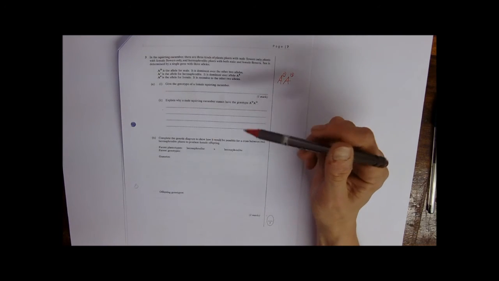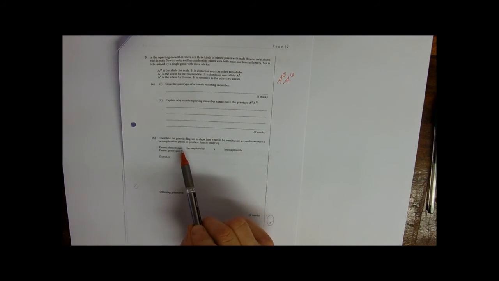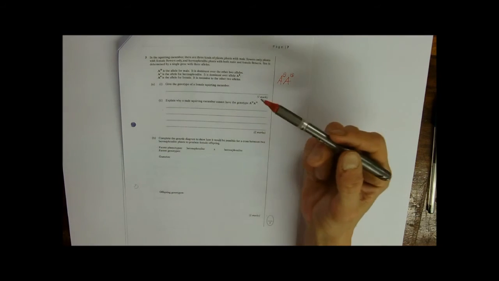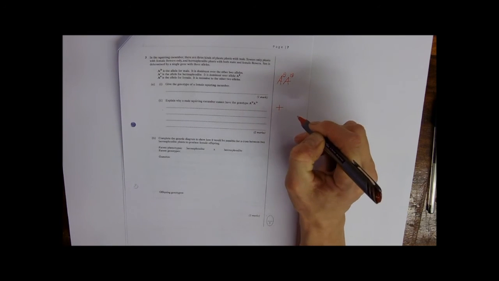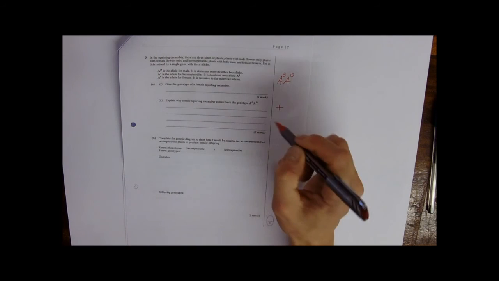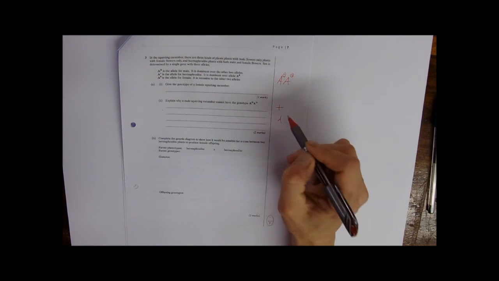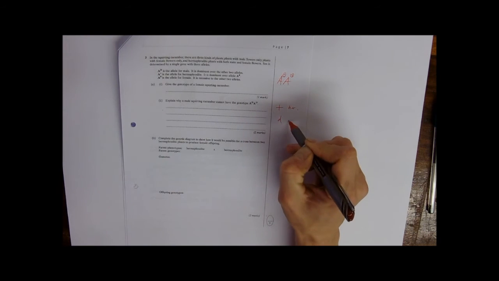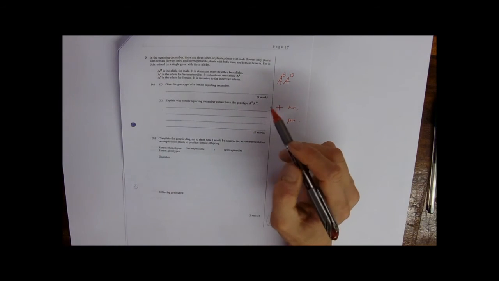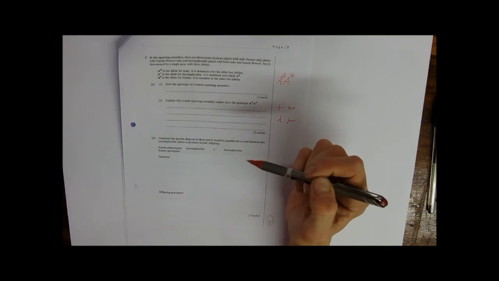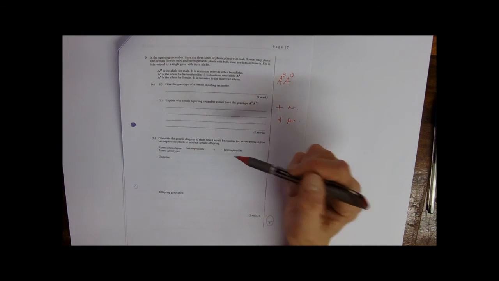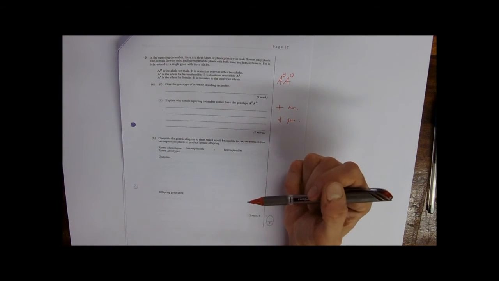Complete the genetic diagram to show how it's possible for a cross between two hermaphrodite plants to produce female offspring. The clue here is that the hermaphrodite allele, so the plus, is dominant over the female d. So the hermaphrodite is dominant over the female. And if we are producing a female offspring, the female is recessive, and the female phenotype is only expressed if the genotype is homozygous for that recessive.